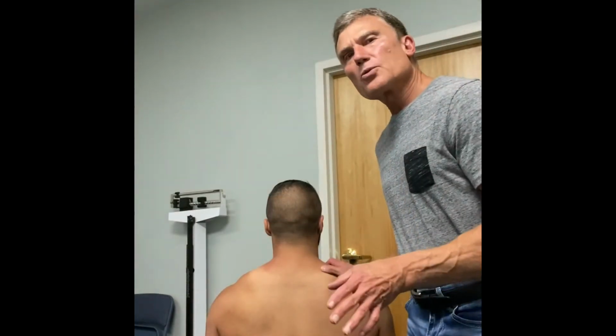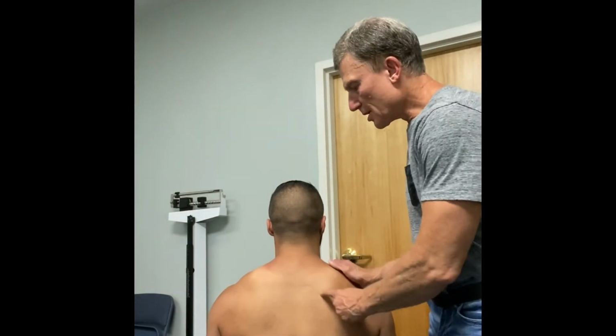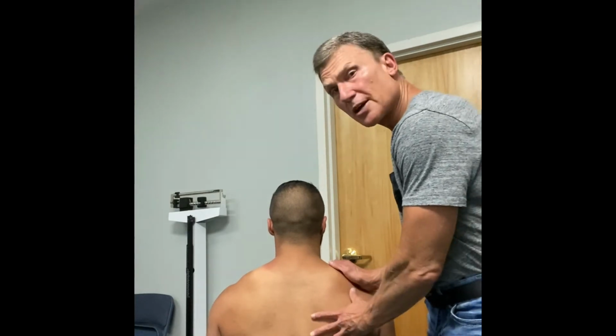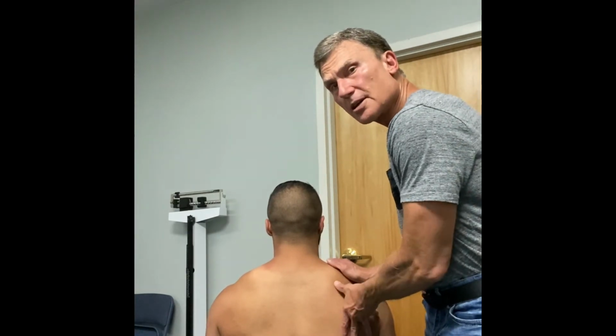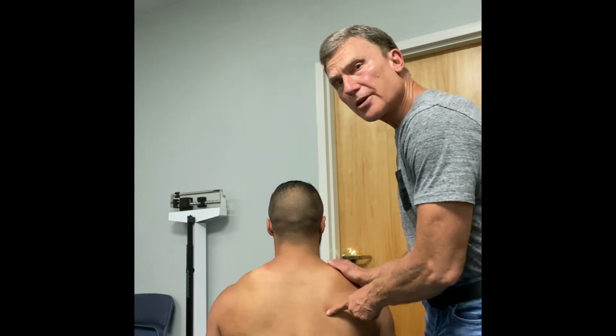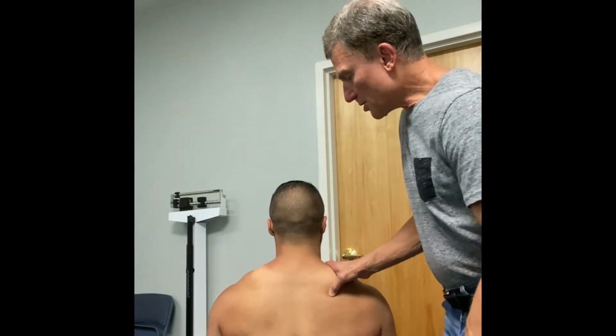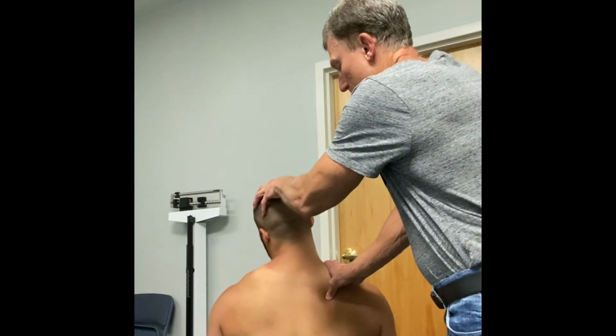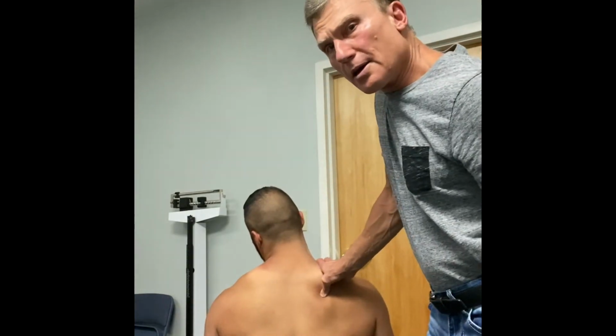There's a couple ways to work the neck system, which is the rhomboid. The rhomboid goes from the spine out to the scapula. It helps retract the scapula. If it's tight, the scapula can't abduct, and this is one of the major areas of dysfunction. So what I do is I find the medial border of the scapula, and I have him turn his head down and away.